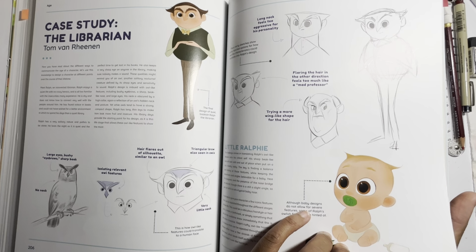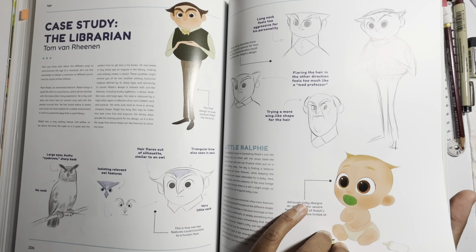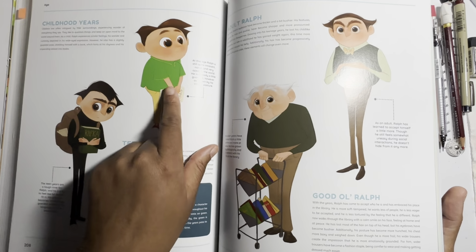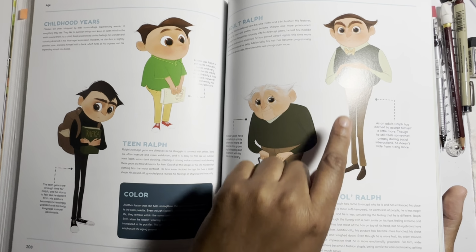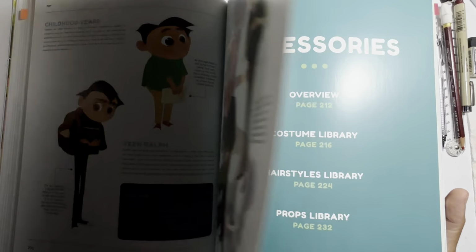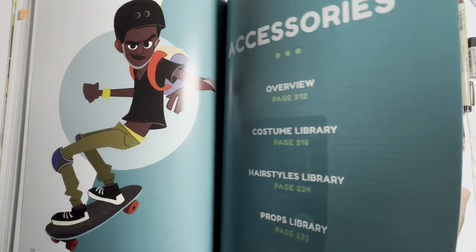And they even did... looks like they even did a baby version of him, so that's funny. And then they did him as a child, a teen, adult Ralph, and what he would look like when he gets older. Good old Ralph. So that was kind of cool.